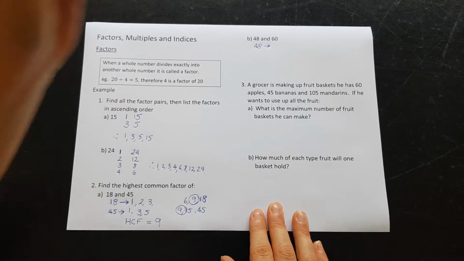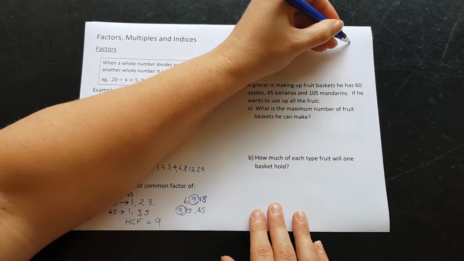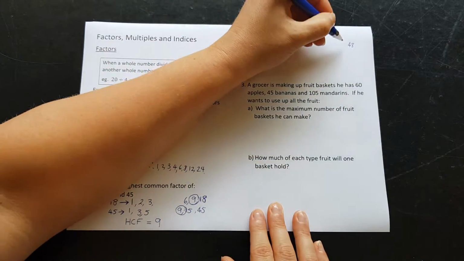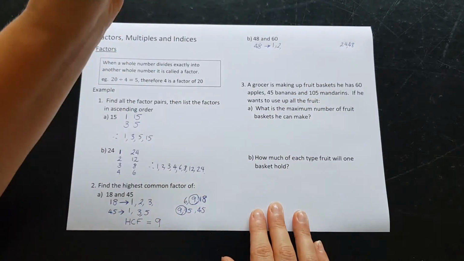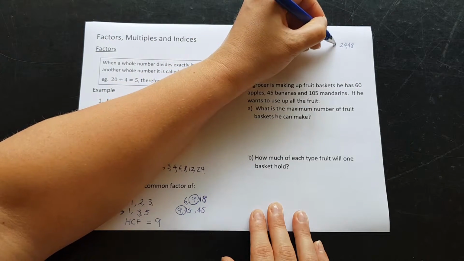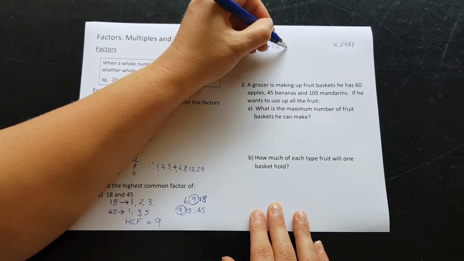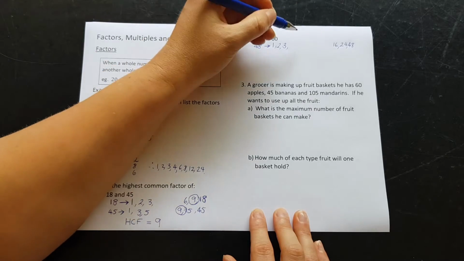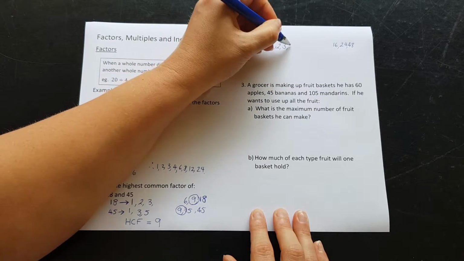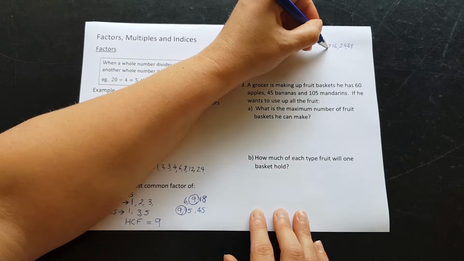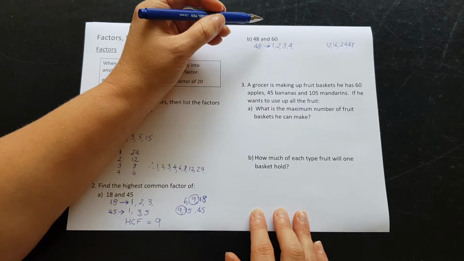Okay, so 48. 1 and 48 are going to be factors. 2 and 24. 3 is also going to work, and 3 goes with 16. Okay, that's a bit of practice. You need to work that out. Maybe you could do a little division sign over on the side to see if one works. 4 is going to work. We might recognize that one as a 12 times table. 4 times 12 is 48.